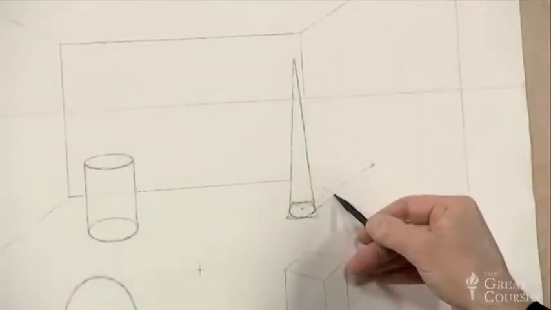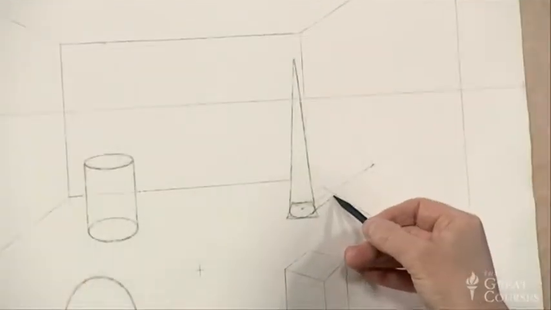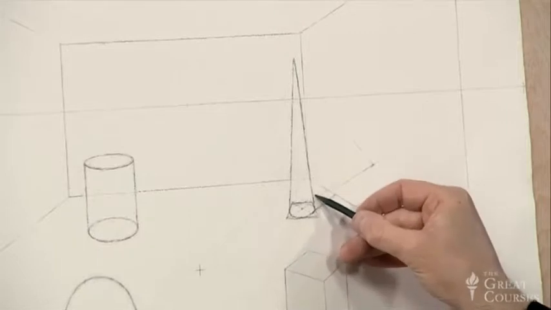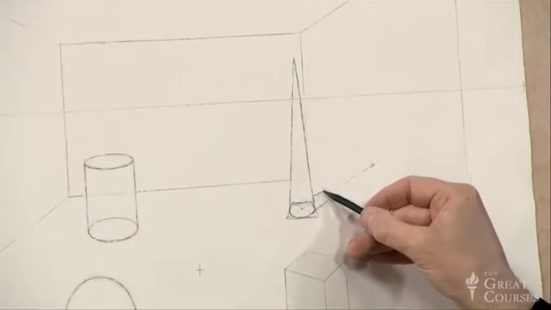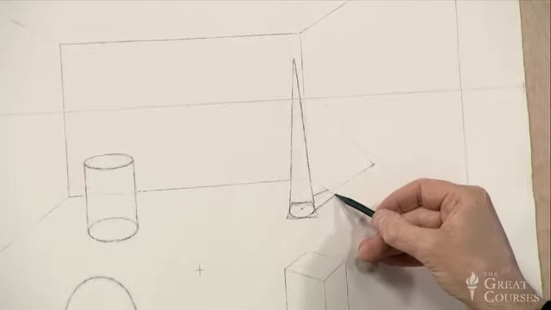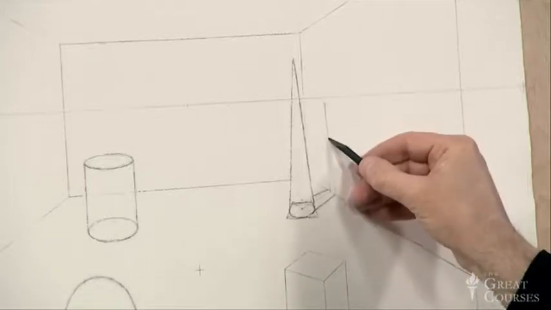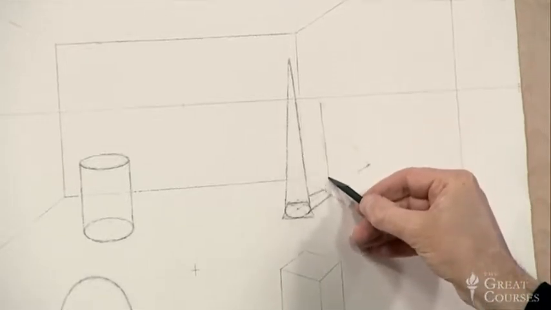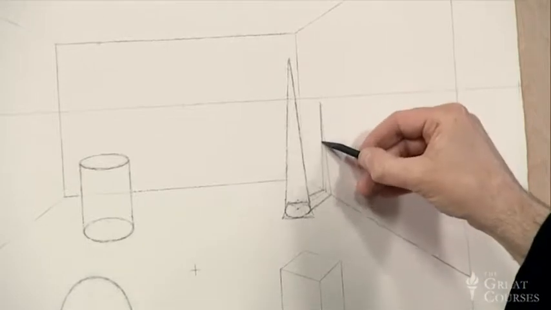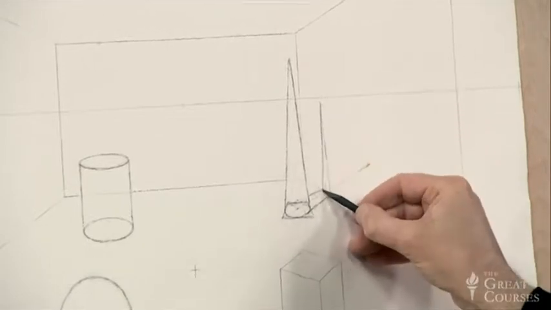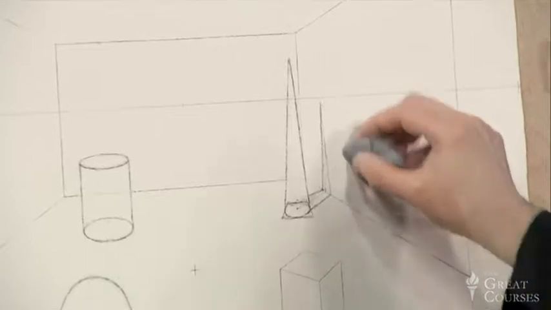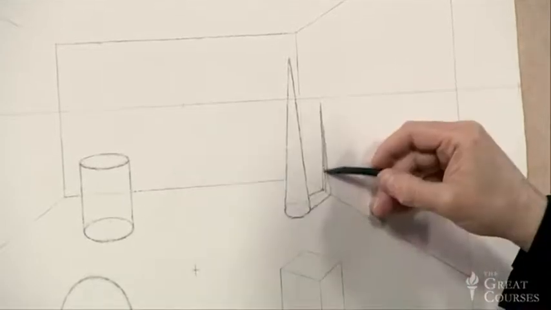Then we'll draw a line from each side of the cone's elliptical base aimed at the shadow's intersection with the light ray and stop at the wall. From the point where the center line meets the wall, we'll draw a vertical to intersect the ray and connect the two sides. You can erase your construction lines and add some value.